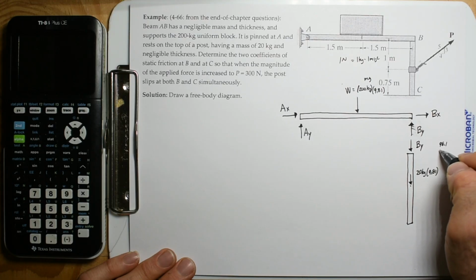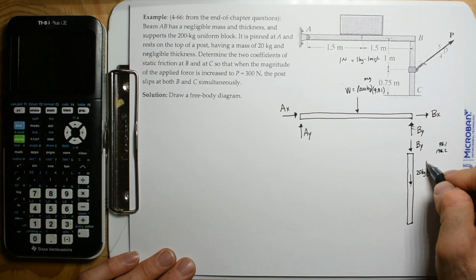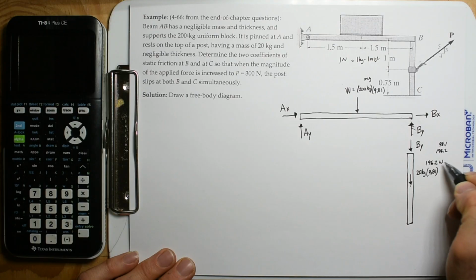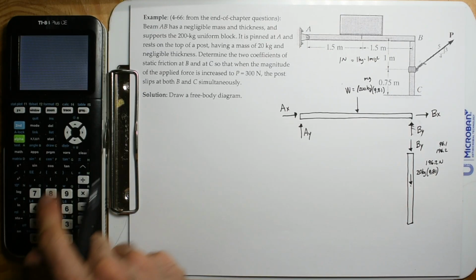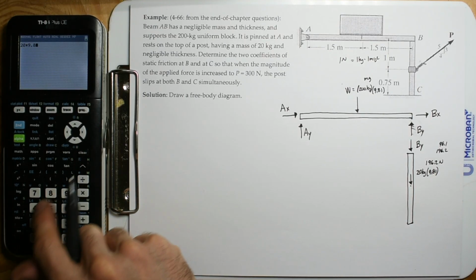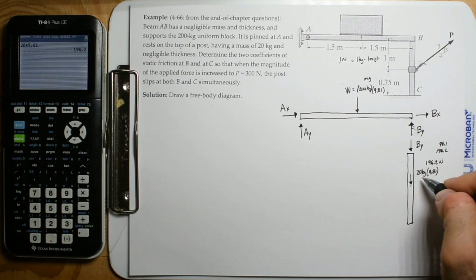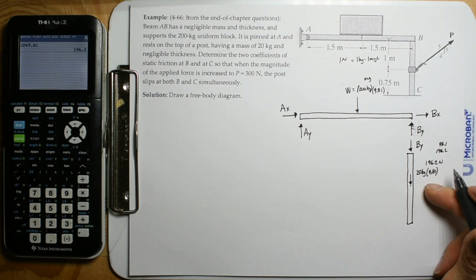We have double this, so that's going to be 196.2. So this is going to be 196.2 newtons. I'm just going to double check, 20 times 9.81. Alright, so that's going to be the weight down on the post.